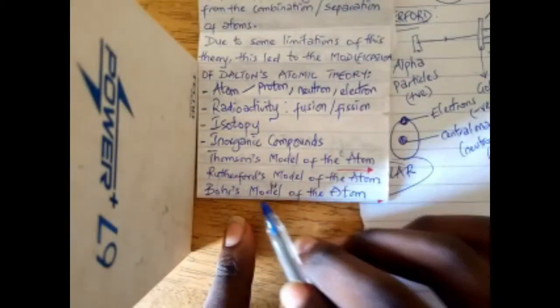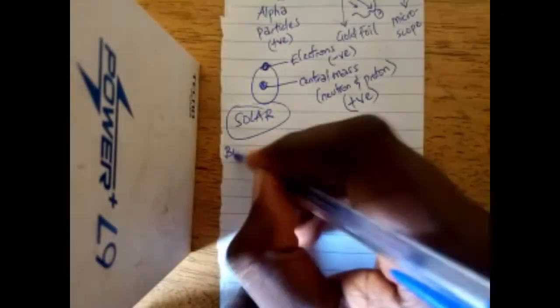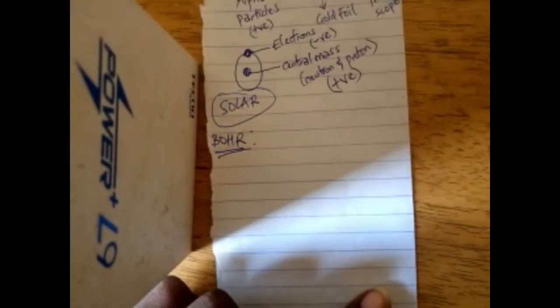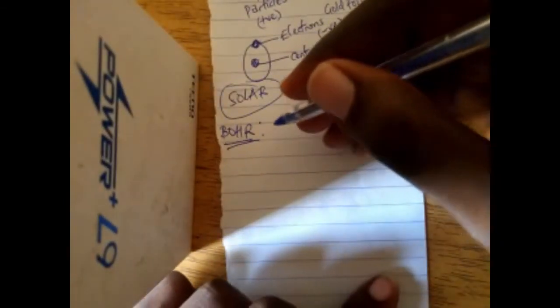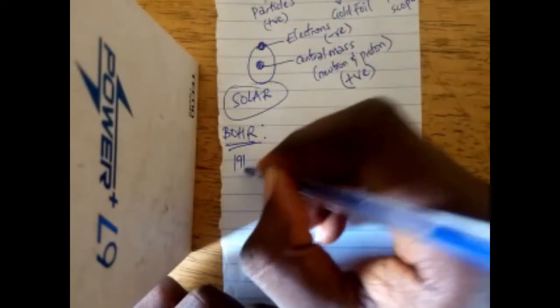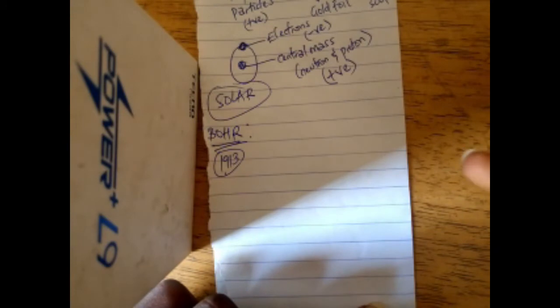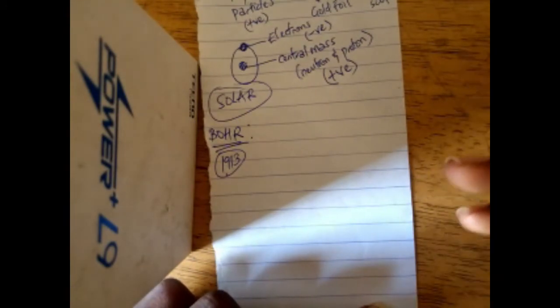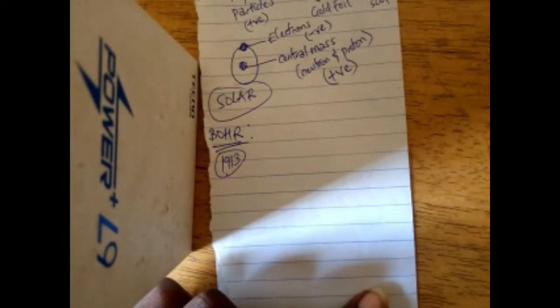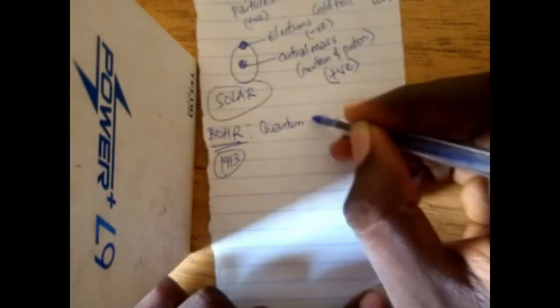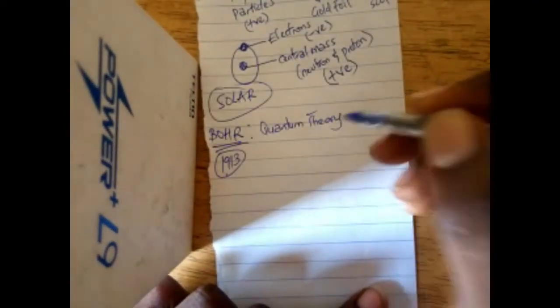So lastly, we have Bohr's model of the atom. In Bohr's model of the atom, he took a more advanced approach to establish the existence of the particles, the proton, the neutron, and the electron. He carried out experiments with respect to the knowledge of quantum theories.